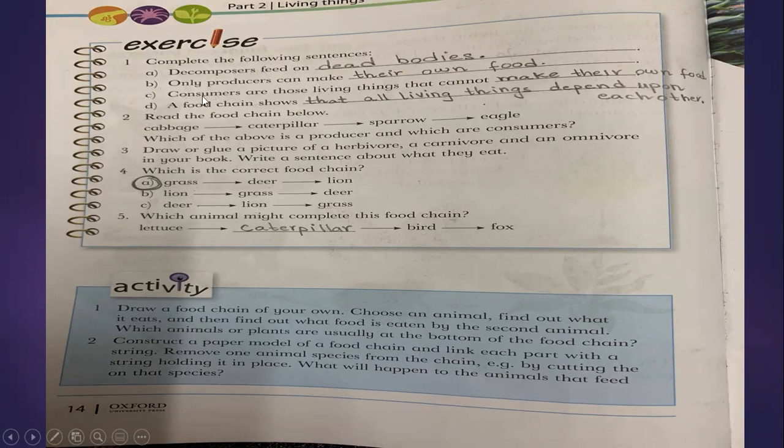Number C, consumers. Just recall the information about the consumer which I gave you. Who are consumers? Consumers are those living things that cannot make their own food. They depend on other animals and plants for getting their food and energy. So consumers are those living things that cannot make their own food.